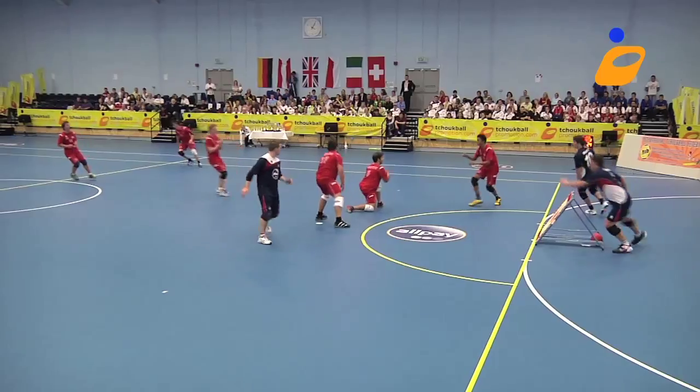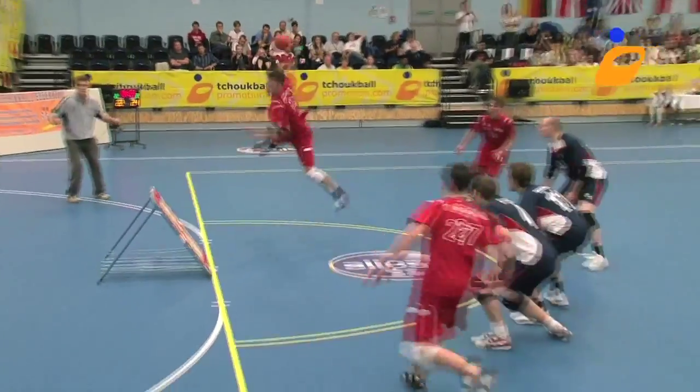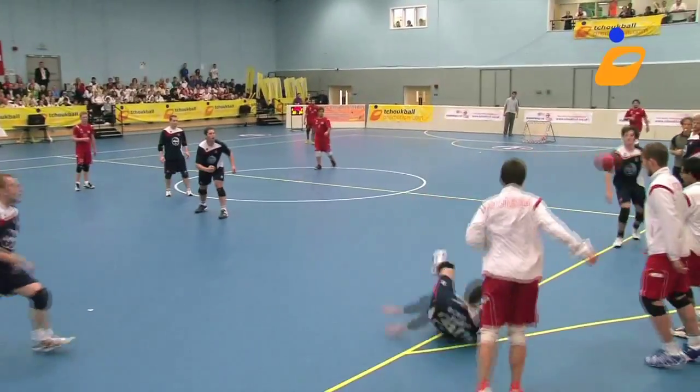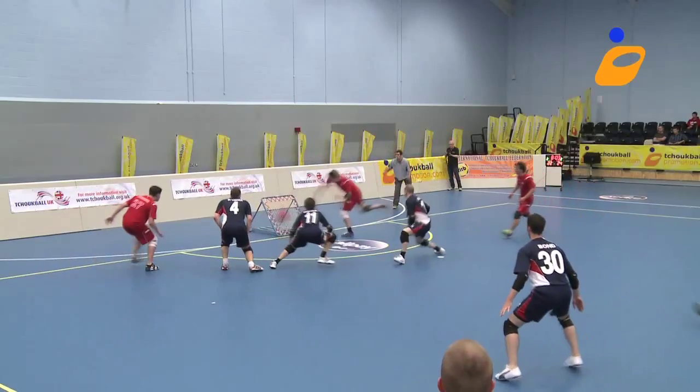Quick bit of switching by GB, the ball secured on front line with an easy catch. The Swiss swap the ends and the ball comes in from Lionel Sandry, and some acrobatic attempts by GB second line, can't secure the ball, and the point is scored.